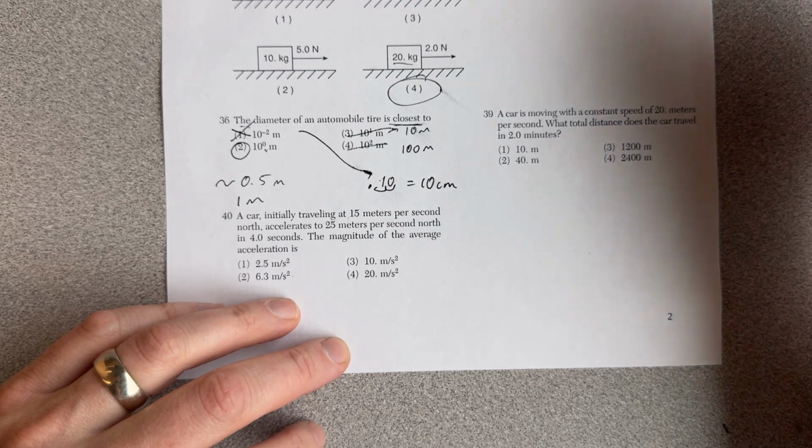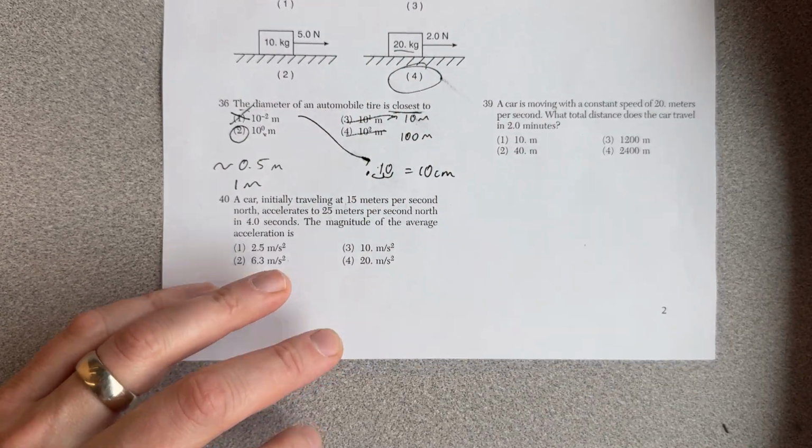No, 10 to the negative 2 is even smaller. What am I talking about? But anyway.